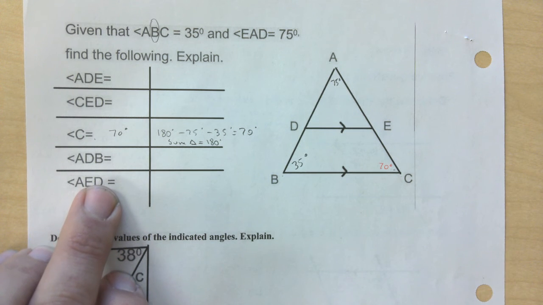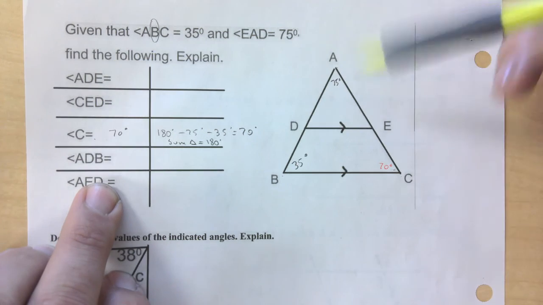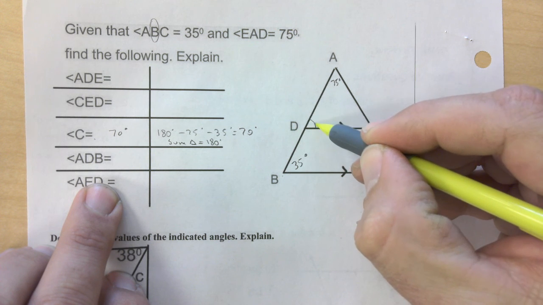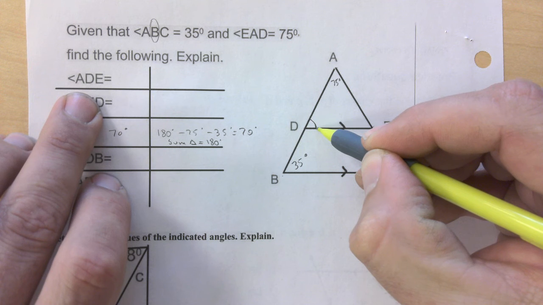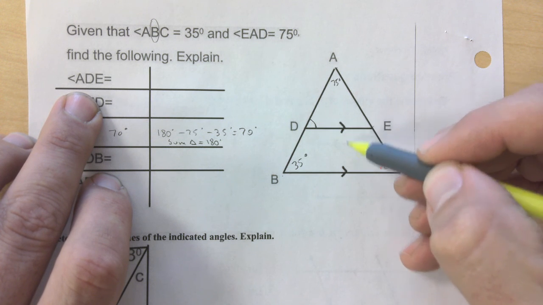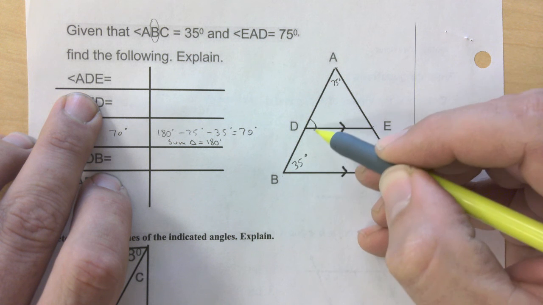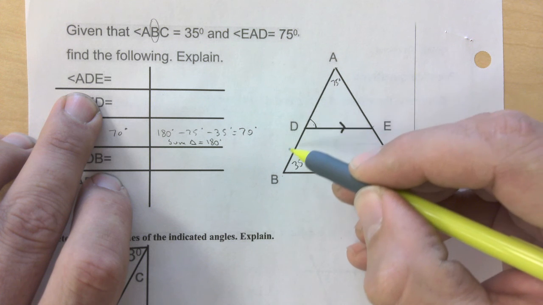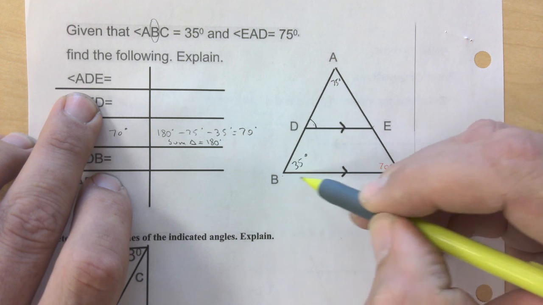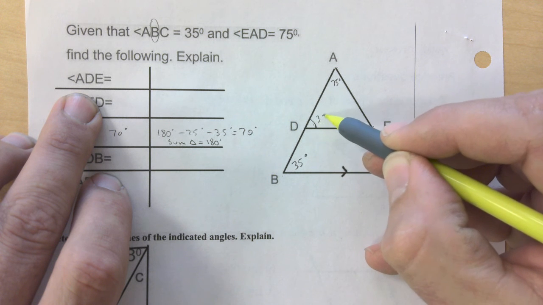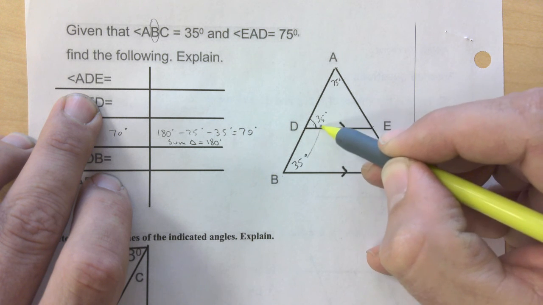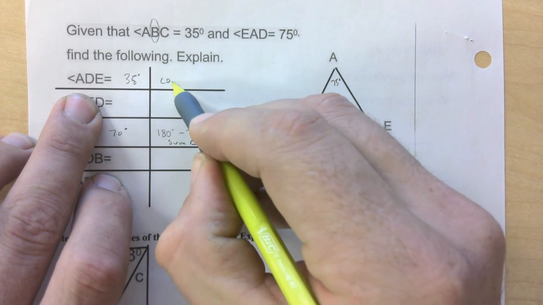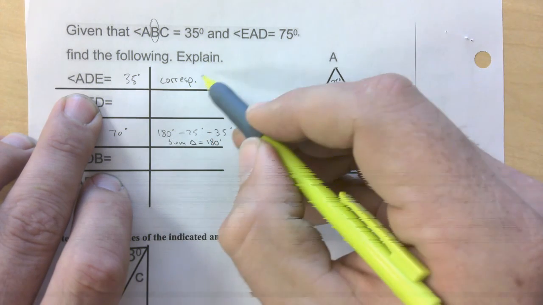But now, what other angle can I find? It's asking for angle ADE, this one right here. How would I find what that is? Well, now you've got to use your parallel lines, right? We know that these two are corresponding angles. Doesn't look like it, but this is your transversal, and these are your two parallel lines here. So these are 35 and 35. Okay, this came over there. And so we can say 35 degrees, and the explanation would be corresponds to B.